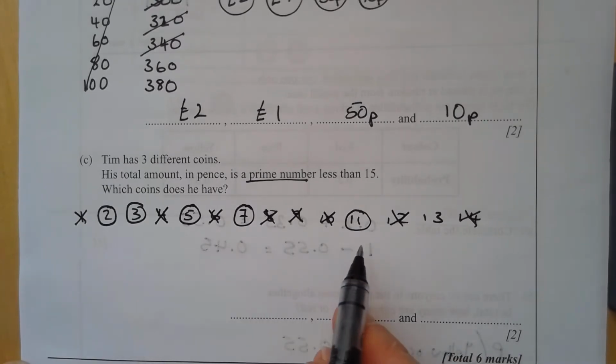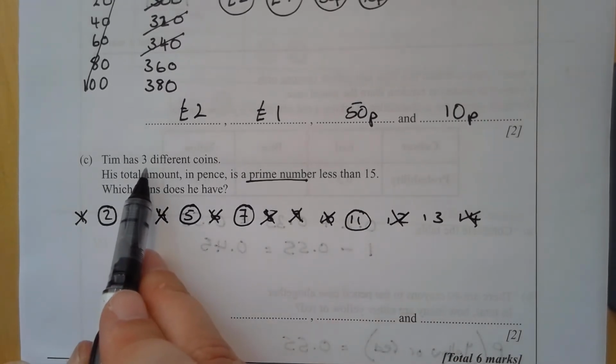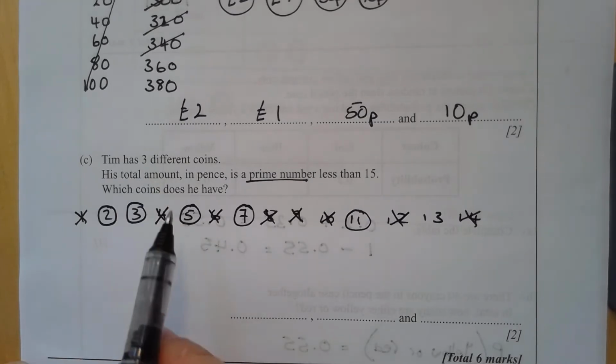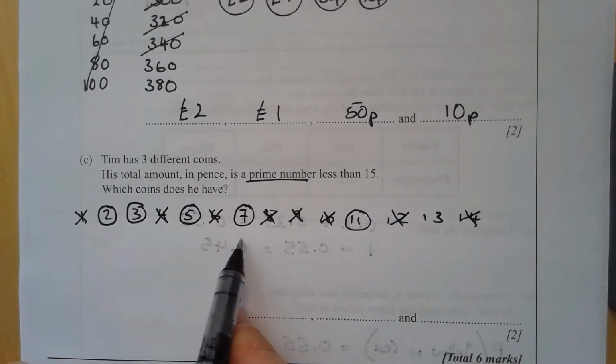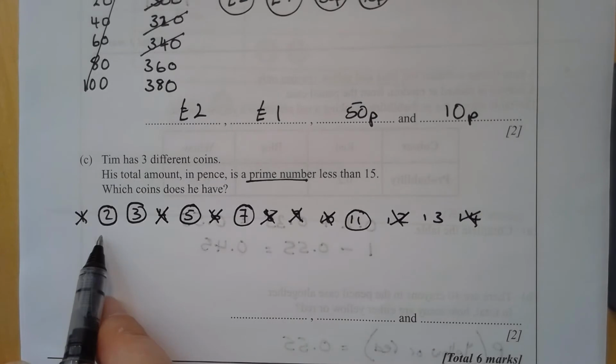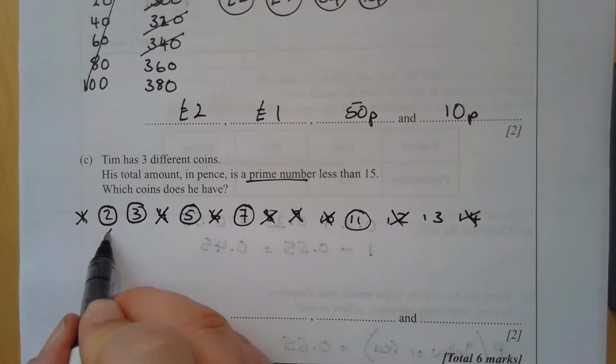These are the only 5 numbers that we're looking at, and we've got 3 different coins that we have to add together to make either a 2, 3, 5, 7 or 11. Can we add 3 different coins together to make 2? Well, we've only got a 1 and a 2. No, we can't make this one work.